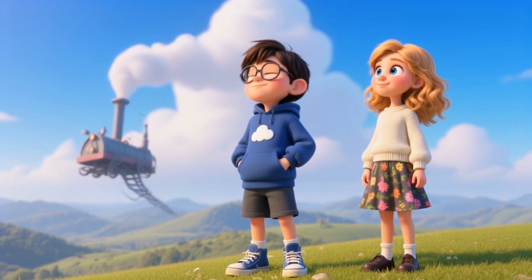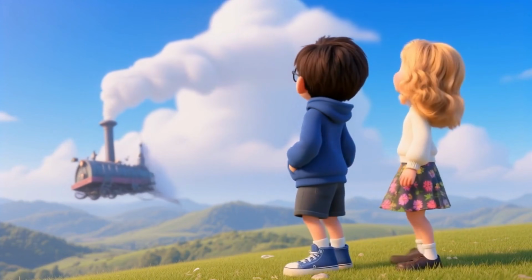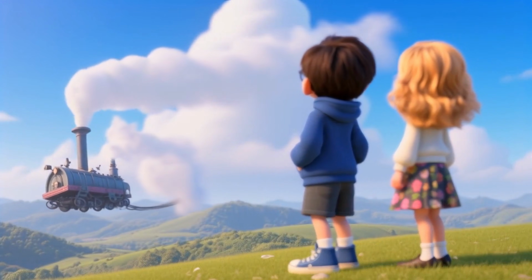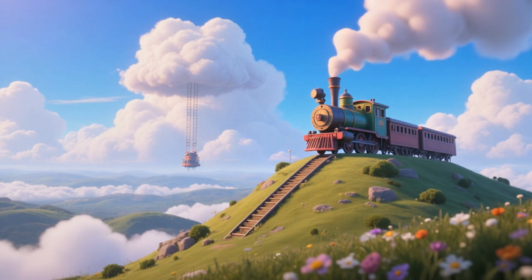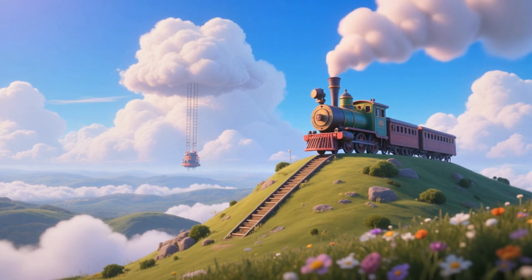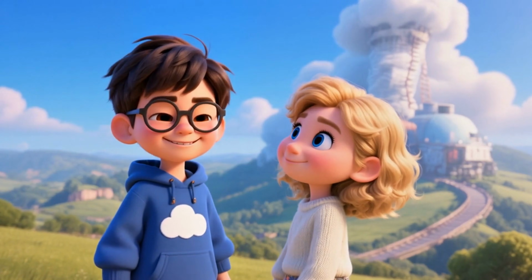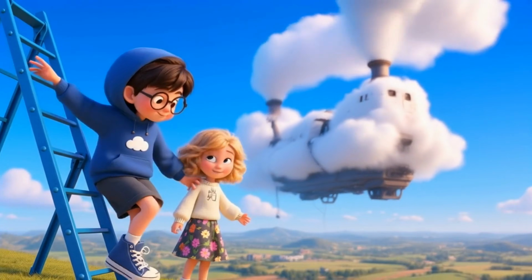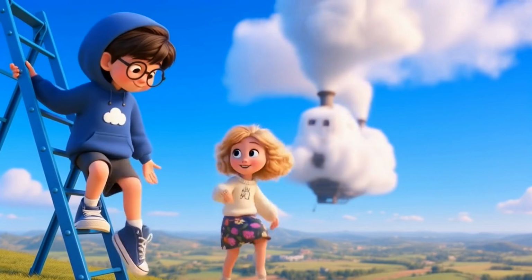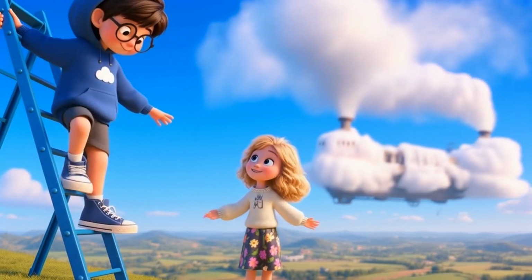At the summit of Widow's Hill, Max and Amy arrive, breathless with anticipation. A colossal cloud train descends from the heavens, complete with a billowing smokestack and a dangling ladder. They exchange excited glances, confirming their shared sense of wonder. With adventurous spirits ignited, Max and Amy ascend the dangling ladder, ready to embark on their journey.